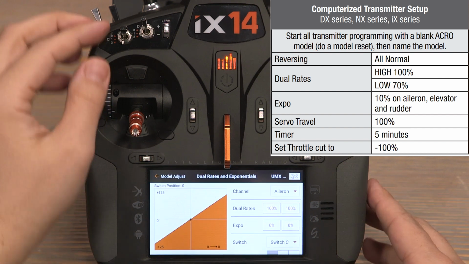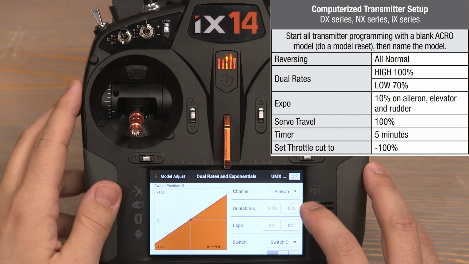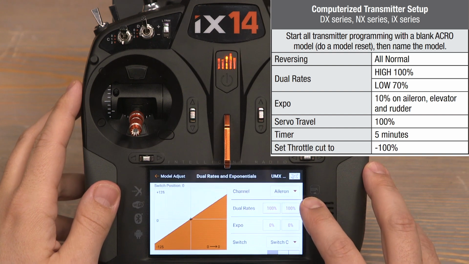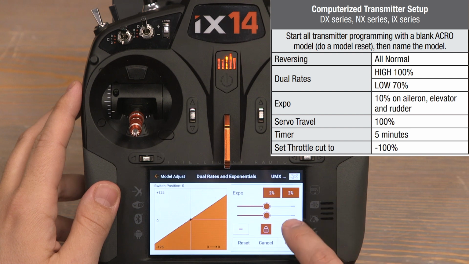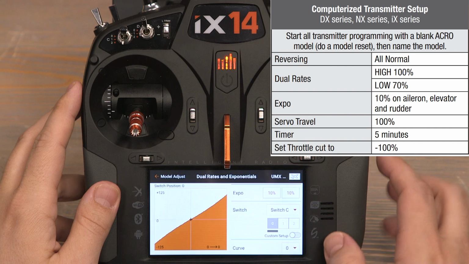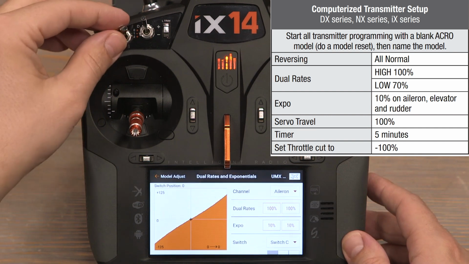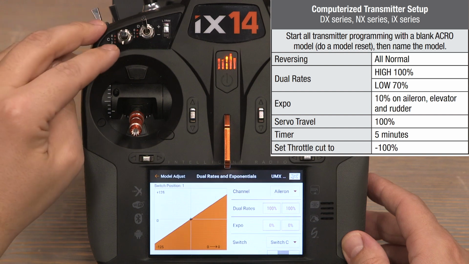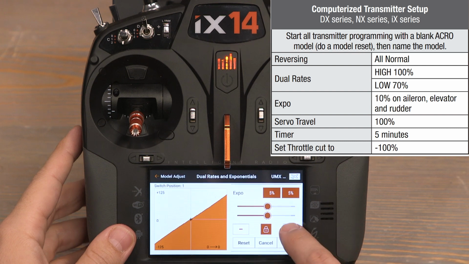Now the C switch in the 0 position, that will be our high rate. So we want to leave that at 100%. But we do need to add 10% expo per the manual. Now when we flip the high rate switch down to the low rate position, position 1, we can see the expo changed. So we need to go ahead and add another 10% expo to that.